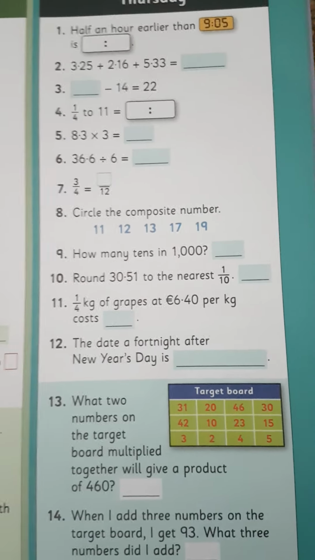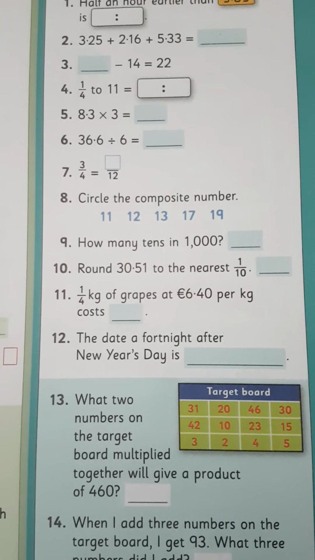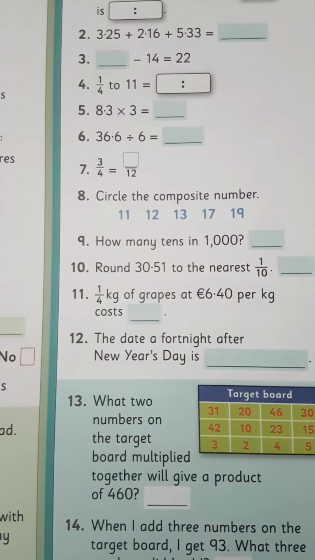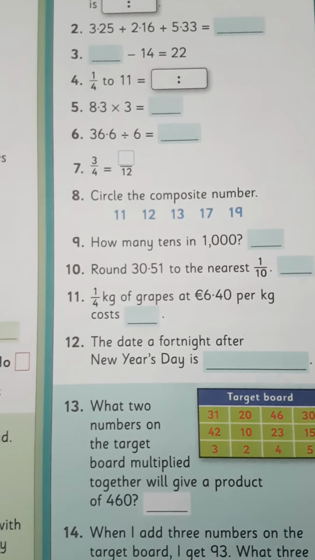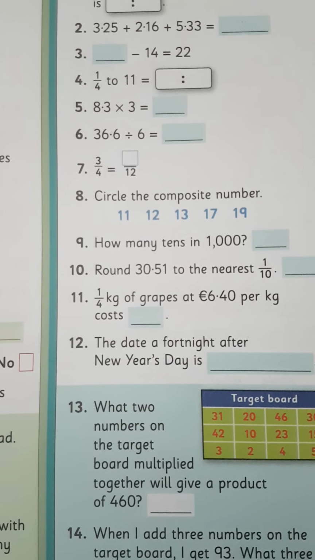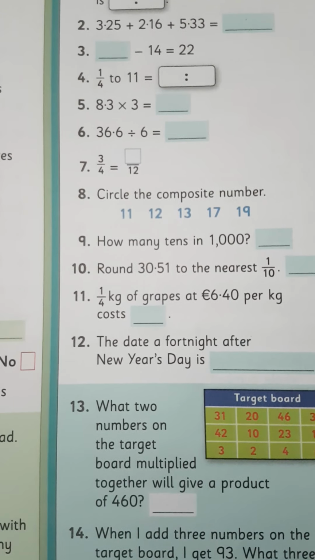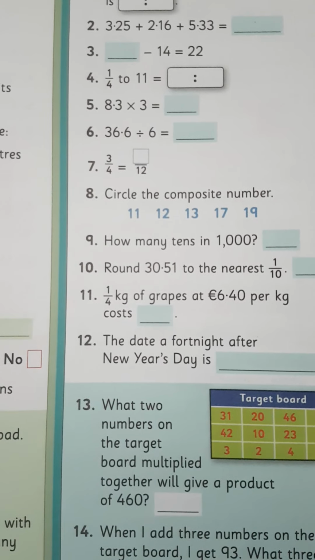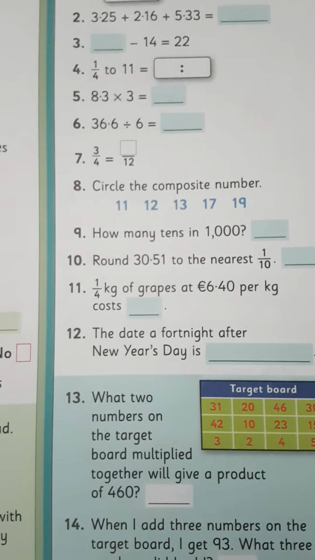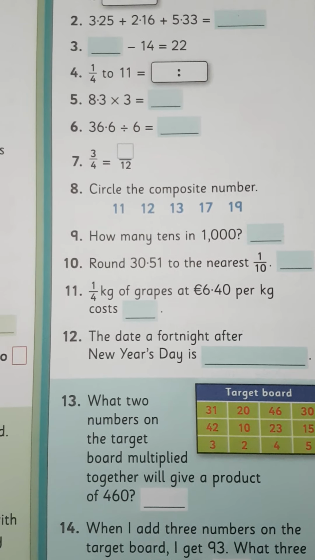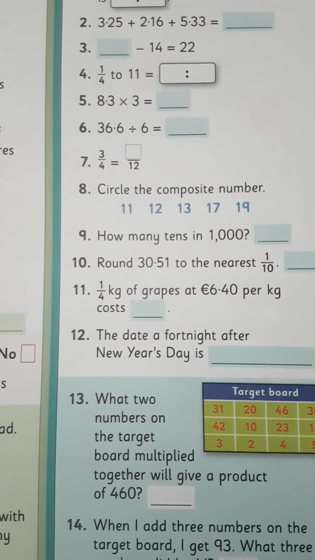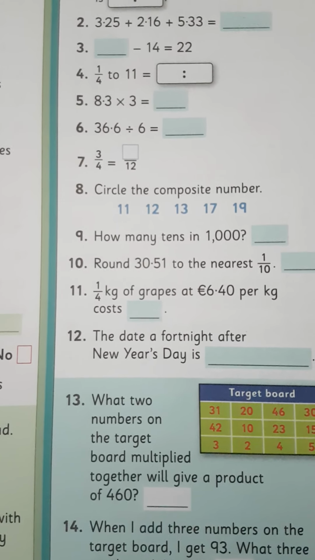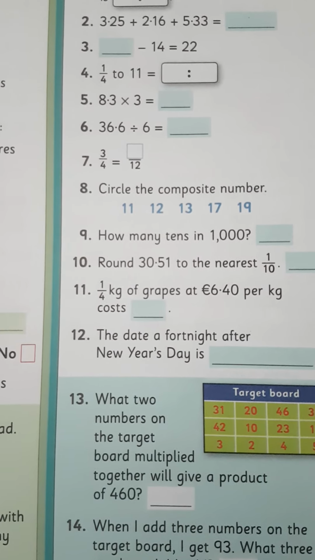So if we look through these numbers, 11, can I divide anything into that? I can divide it by 11, I can divide it by 1, but nothing else evenly. 12, so I can divide it by 12 and 1. It could also be divided by 3, and it can be divided by 4. So 12 is a composite number. 13, can I divide that by anything other than itself and 1? No. 17, can anything else divide into that evenly? No, just itself and 1, and the same with 19.